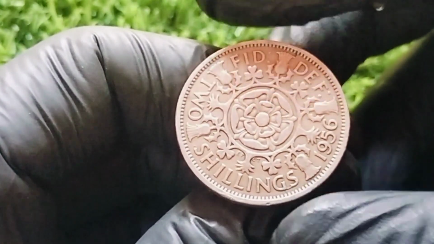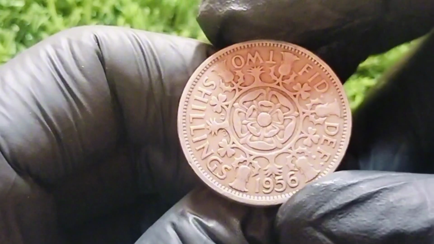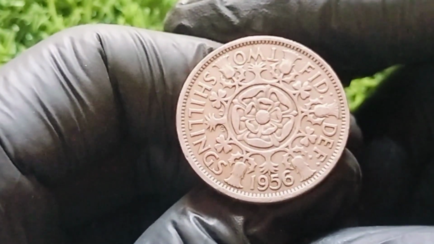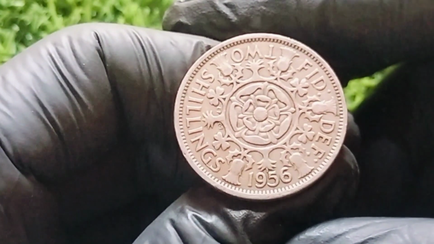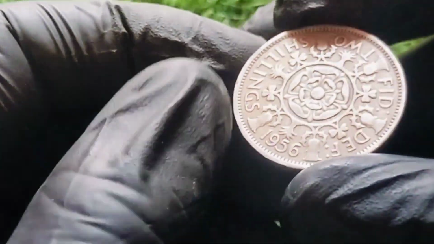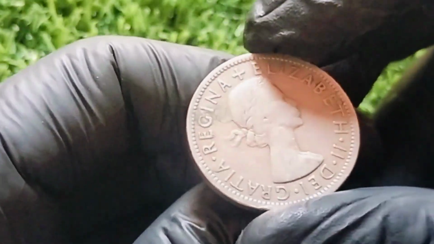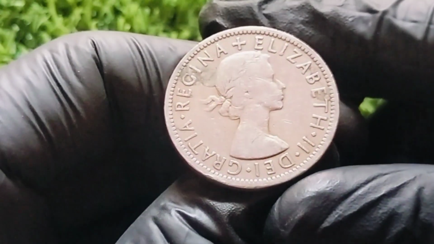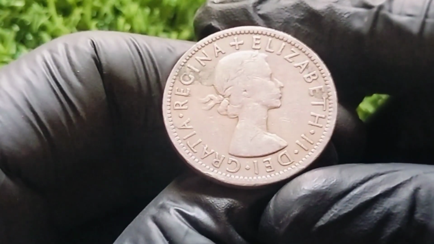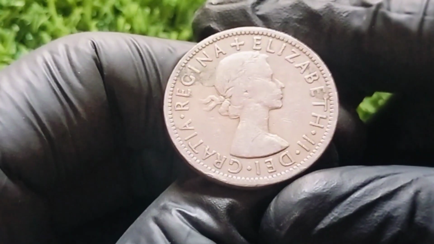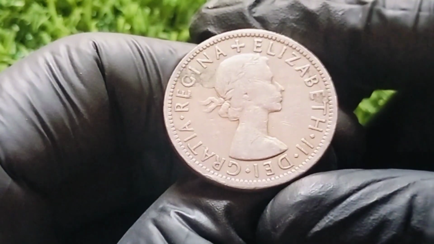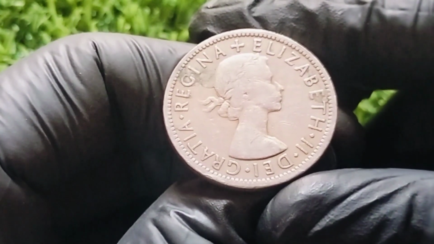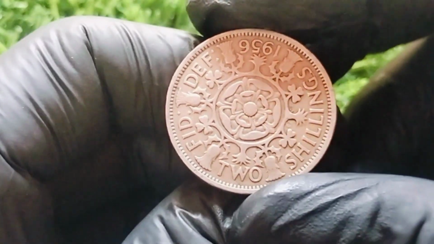The composition of the 1956 2-shilling coin is cupro-nickel, which was introduced in 1947 to replace the 50% silver standard that had been used previously. This change was due to post-war economic constraints and the need to preserve precious metal reserves. The coin has a diameter of 28.5 millimeters, a weight of 11.3 grams, and a milled reeded edge, making it durable and suitable for circulation over many years.